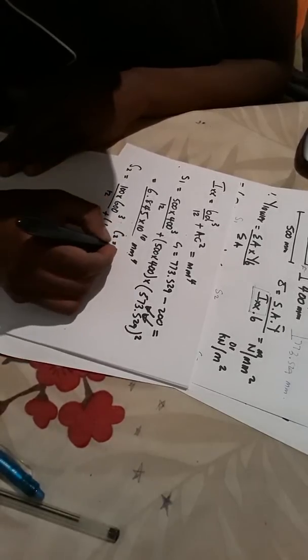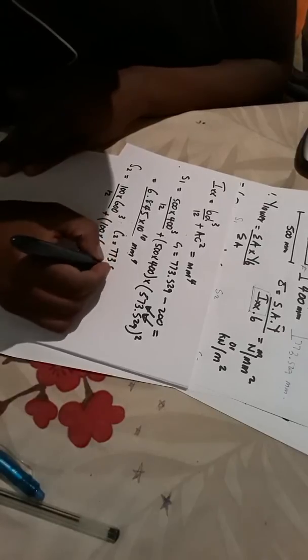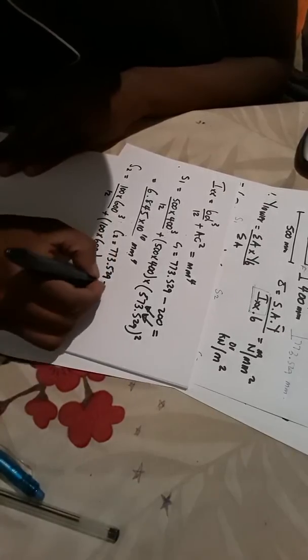So for shape 2, B will be 100 by D, 600 cubed over 12 plus area, it's 100 times 600 times C. So C2 will be 773.529 minus Y bar of shape 2.